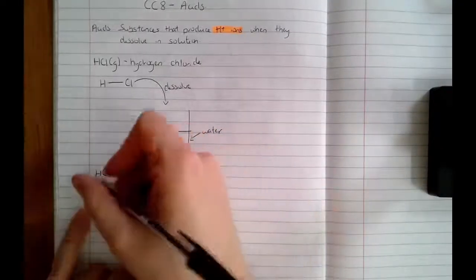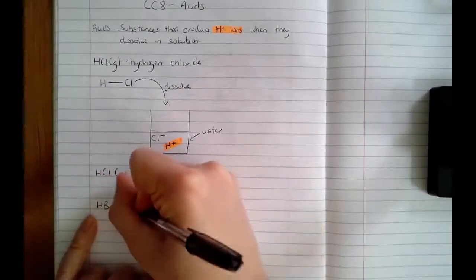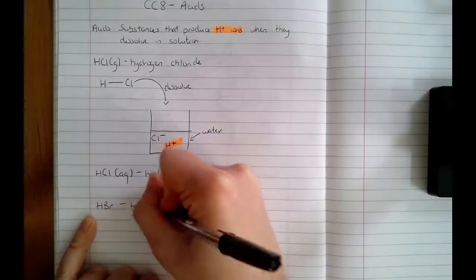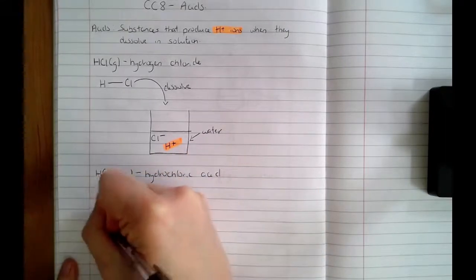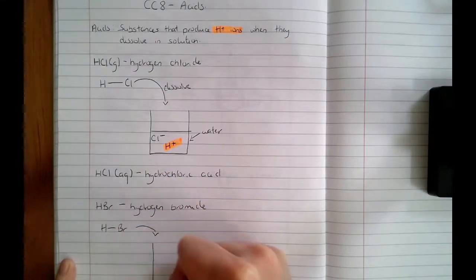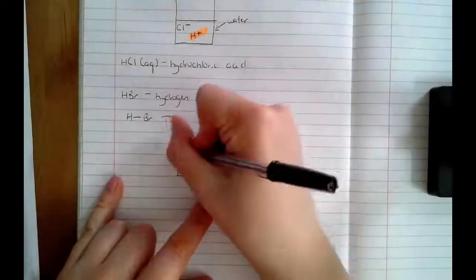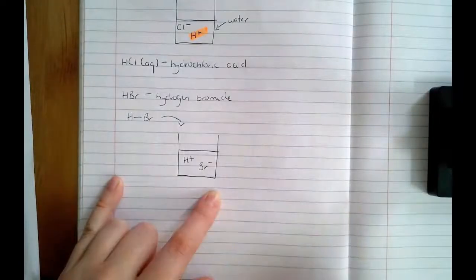Okay, it's not just HCl that does this. If you had hydrogen bromide, and you dissolved hydrogen bromide in water, you would also get the exact same thing happening. You dissolve it in water, that covalent bond between hydrogen and bromine would break, and you would get H+ ions, and you would get Br- ions.